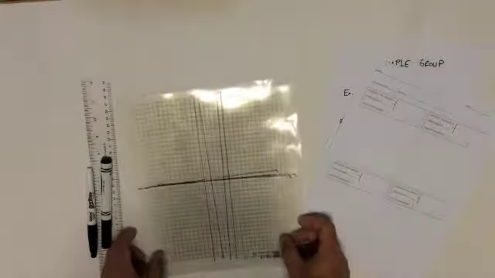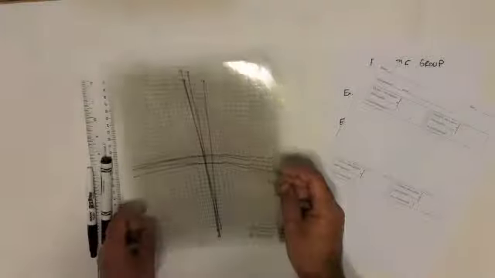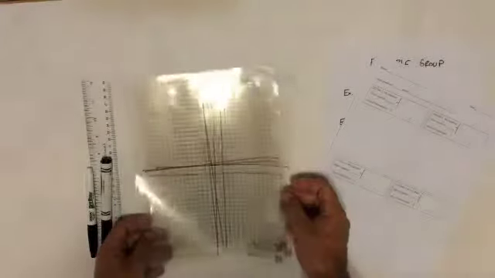Okay, set this aside. We're also going to need, for each person in your group, a clear transparency with graph lines on it. I know, sorry about the light, it's a little glary in here, but you'll need one for each person in your group. Oh, I've got 4. I only need 3 for this group.